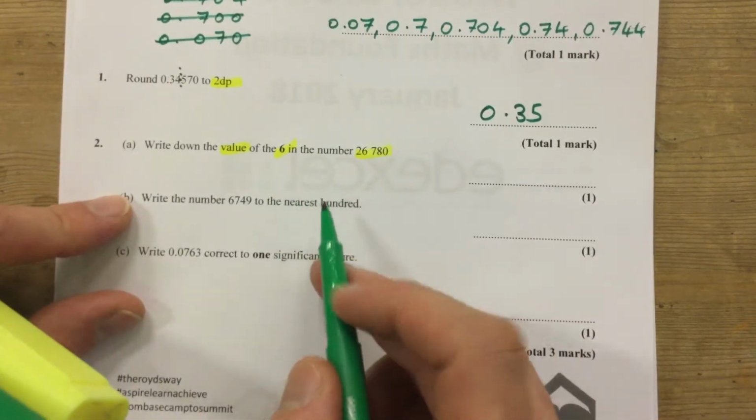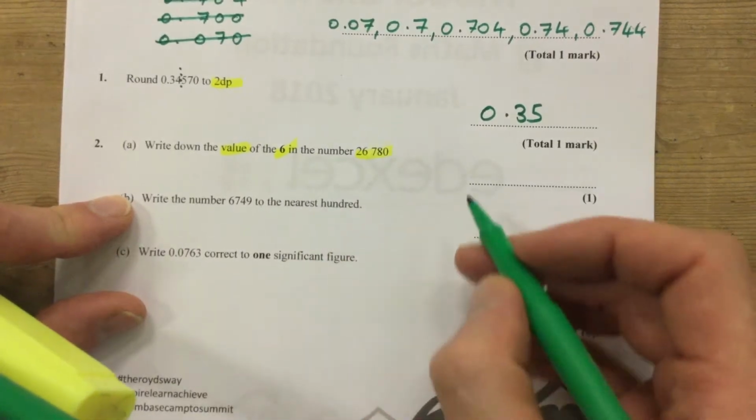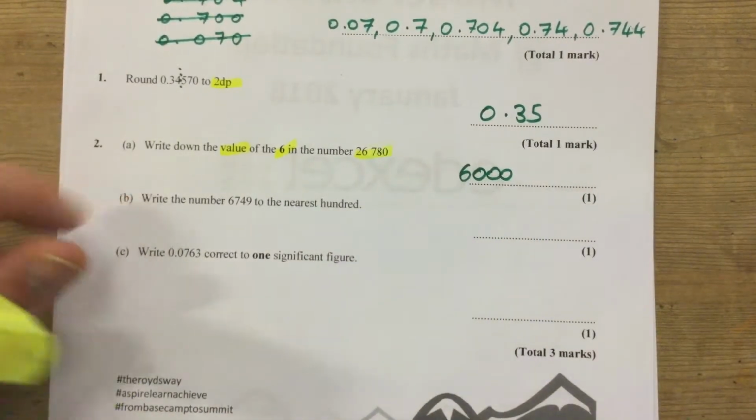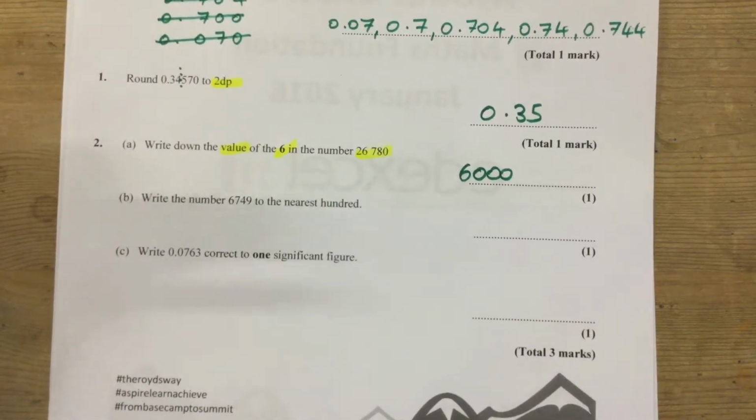If there's a 6 in the thousands column, it is worth 6,000. It doesn't matter if you write it as digits or if you write the word 6,000, but just writing 1,000 or thousands will not get you the mark.